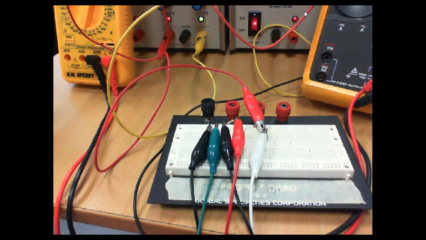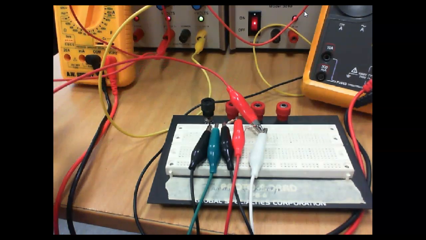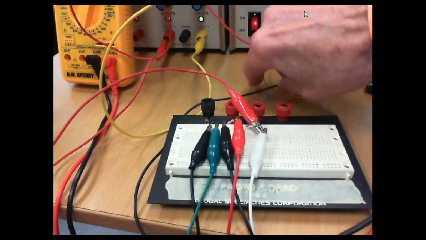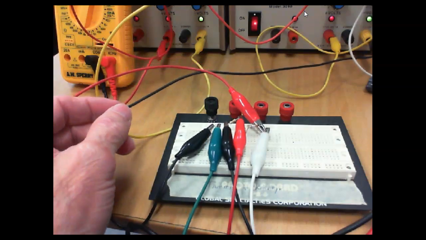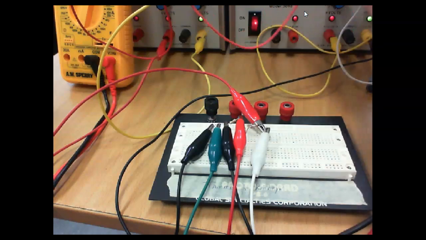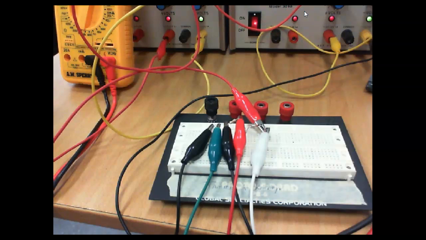Here's my plus. We'll start on the minus side. So here's my minus. If you notice, I go from one to the other, to the other, to the other. So these are all hooked in series.